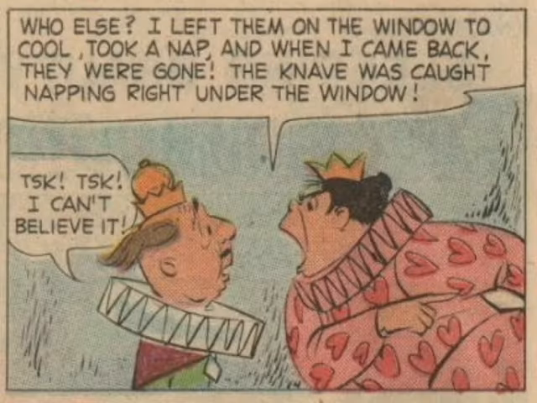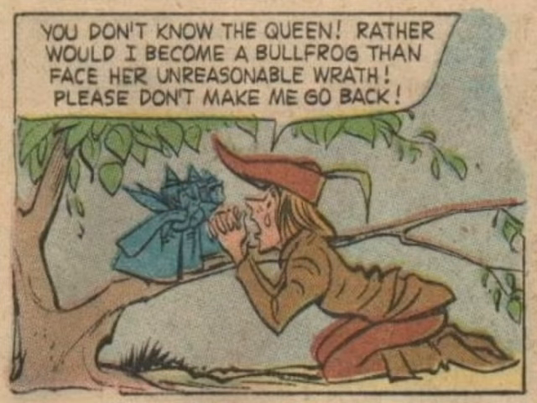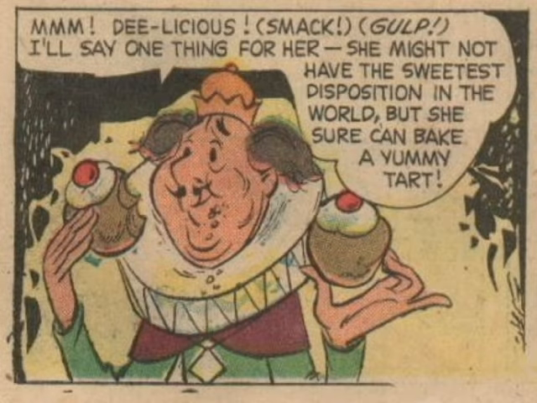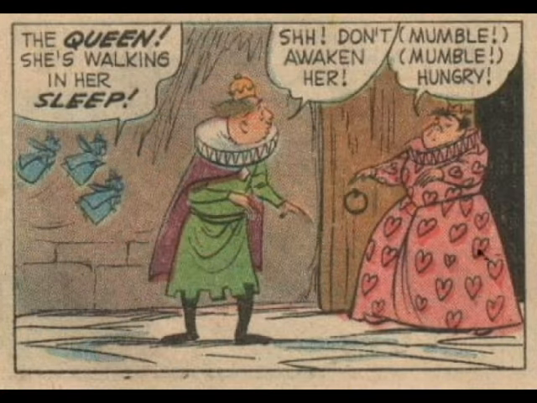A variation of the Queen of Hearts appeared in a story starring the good fairies from Sleeping Beauty. In this story, she once again accuses the knave for stealing her freshly baked tarts, and sends the fairies to find him. As it turns out, the king actually snuck a tart or two himself, and most of them had been eaten by the queen in her sleep. The queen was not the ruler of Wonderland here, but rather a small, unnamed kingdom.